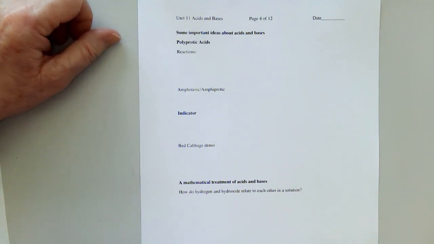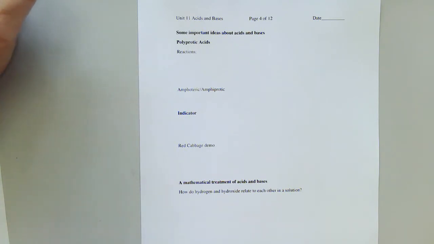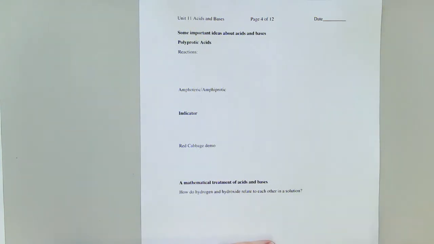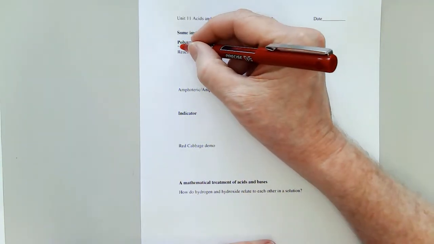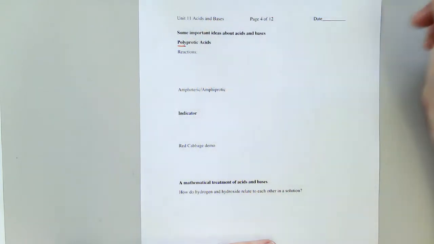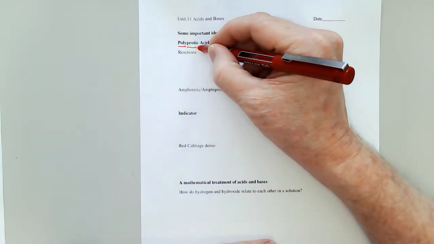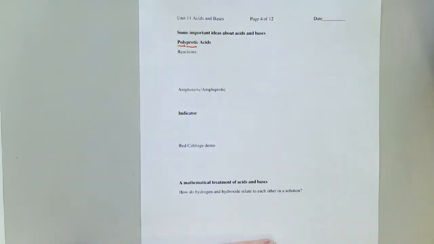We're on page 4 of the Acids and Bases outline for Honors Chemistry. And we got a couple of terms that we're going to talk about here before we start getting into some math. And our first one is polyprotic acid. So if you use your language skills, I think you'll recognize that the prefix poly refers to multiple, and protic actually refers to protons, or in this case, hydrogen ions, which are just protons.